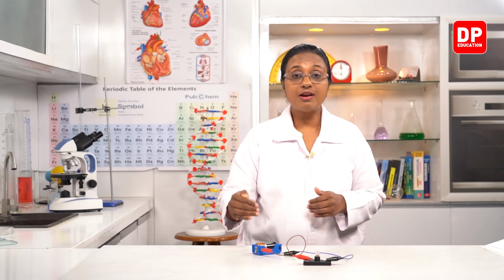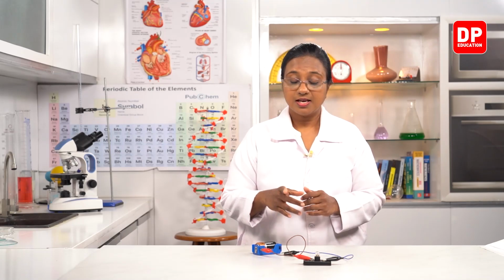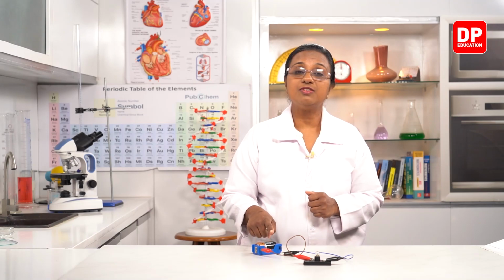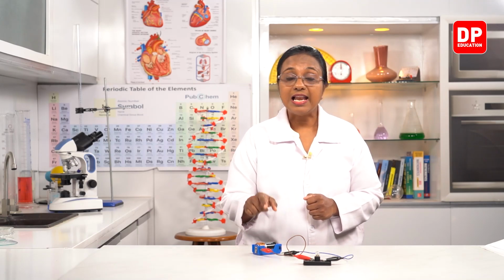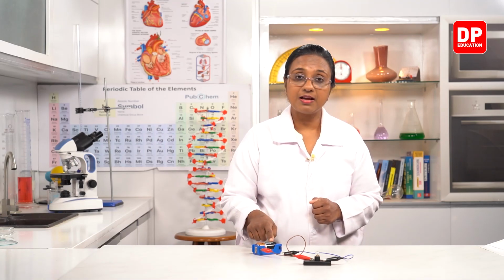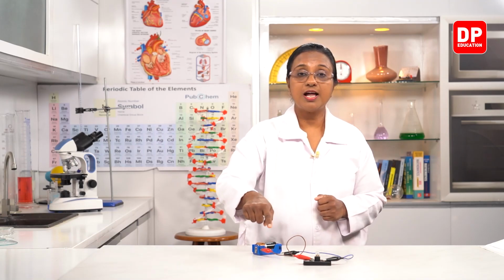And when there is a potential difference, there is an electromotive force that drives the electrons to flow through a conductor. And always, since there are more negative charges in the negative terminal of the dry cell, that is the power source, electrons will flow from the negative terminal through the conductor towards the positive terminal.